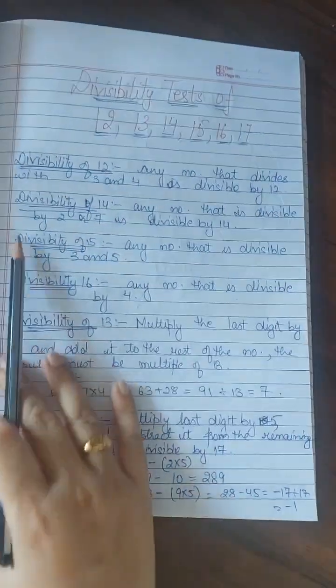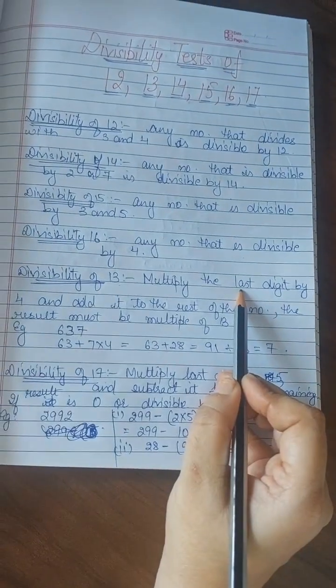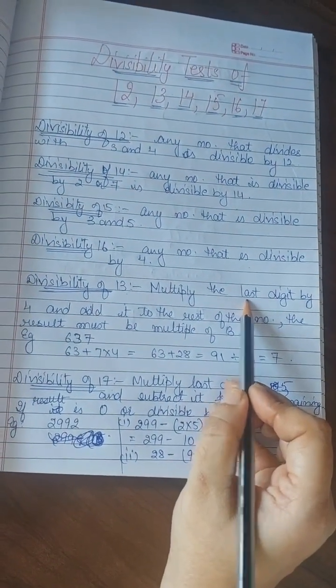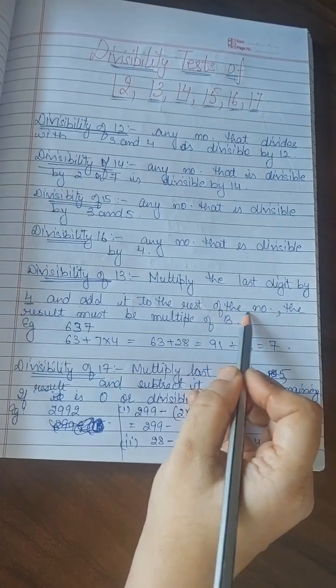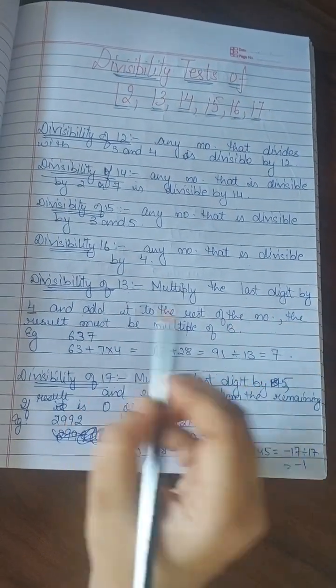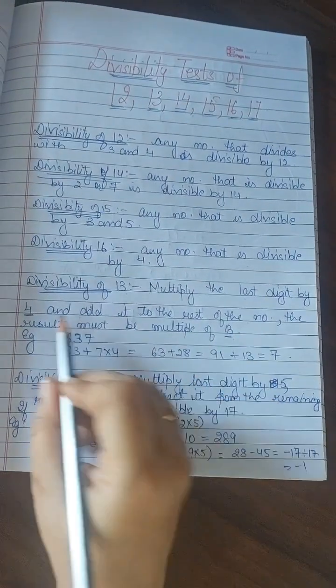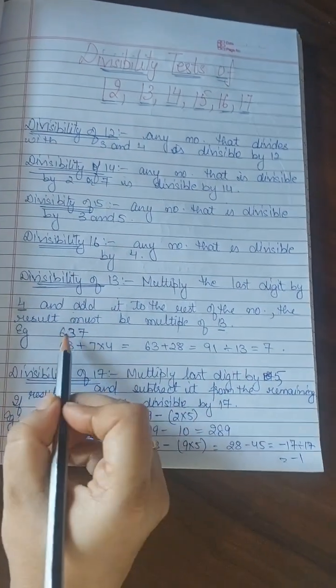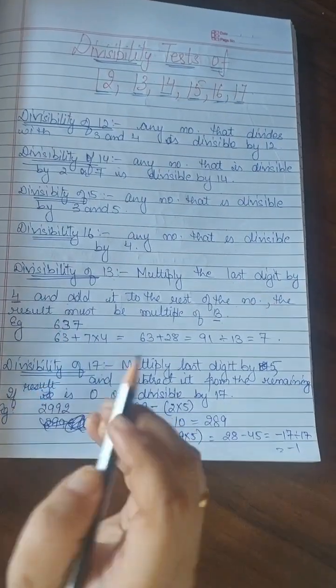For divisibility of 13, we need to multiply the last digit by 4 and add it to the rest of the number. If the result is a multiple of 13, then it is divisible by 13. For example, we are taking 637.